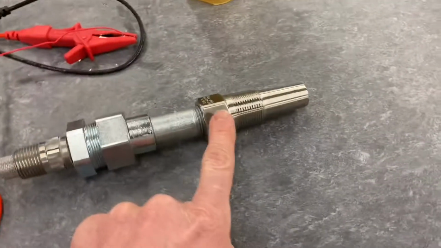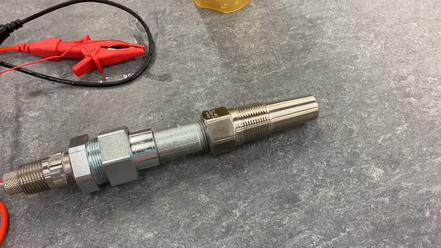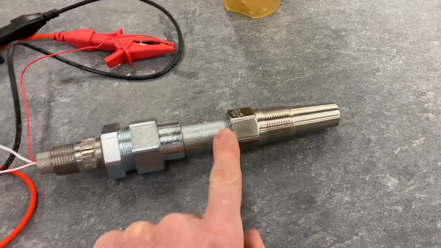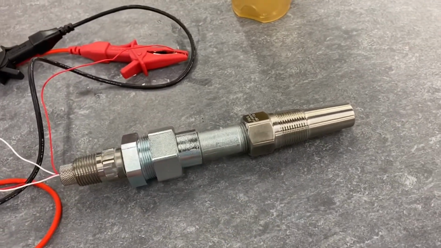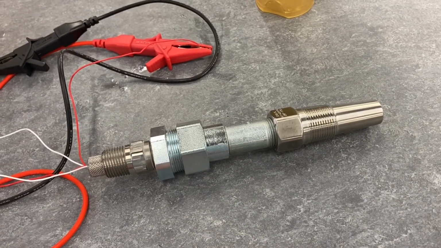We want to compare the response time with a thermowell versus the response time without a thermowell. It is an advantage to have a thermowell for easy calibration and also for protecting the RTD, but we want to see how that affects the response time.